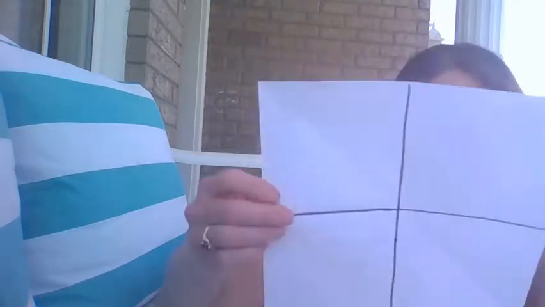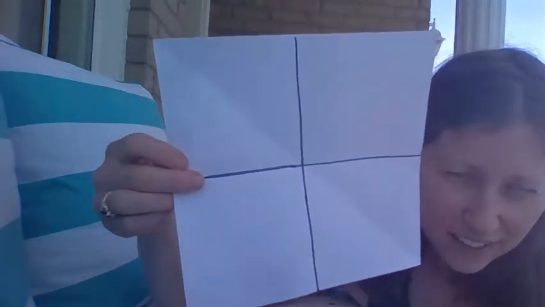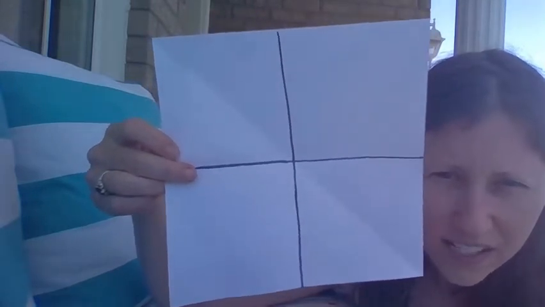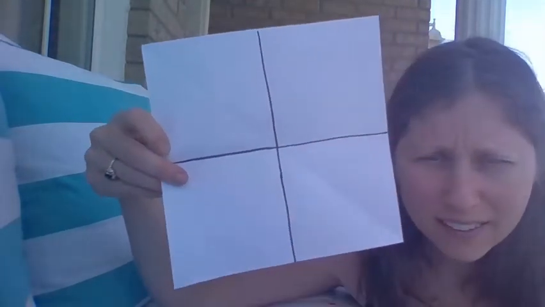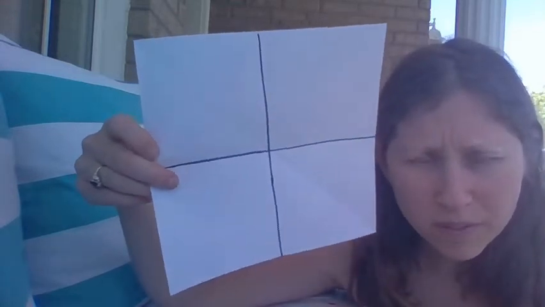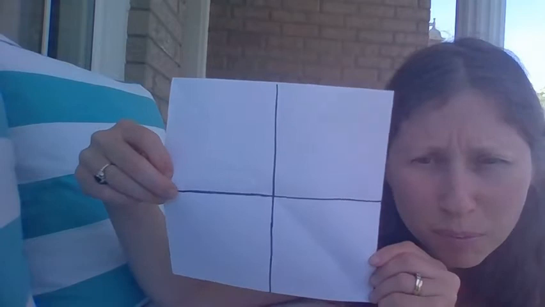Did your picture look like this? How did you see it? What helped you to draw the picture quickly? Did you see 1, 2, 3, 4 squares? Some of you might have seen it that way. I think some people are saying they saw it differently. You might have seen it as a big plus sign. That would be correct too. Pretty cool.